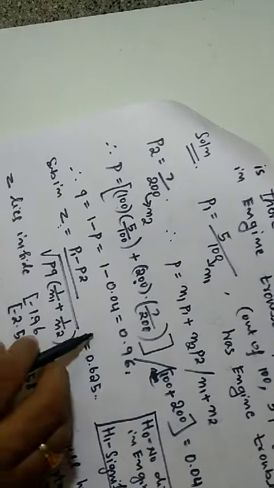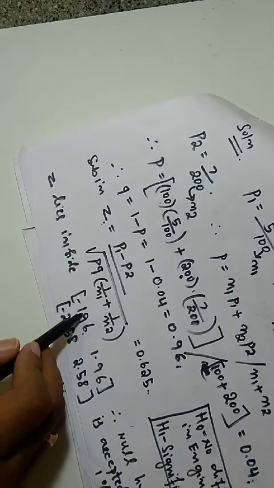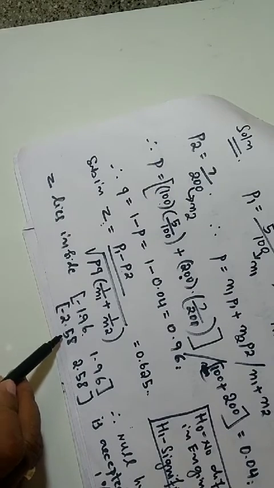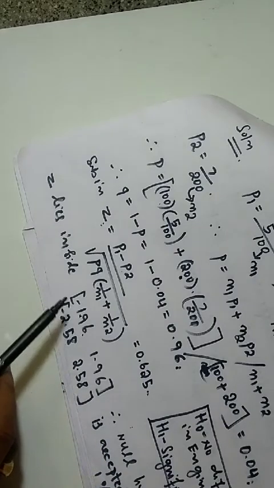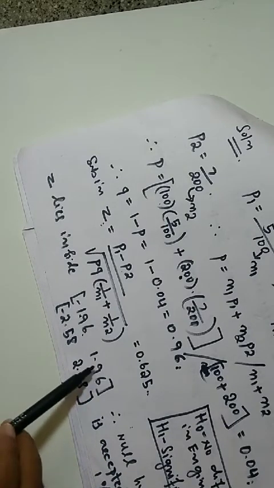Now this 0.625 lies inside the interval minus 1.96 to plus 1.96. Also this lies inside the interval minus 2.58 to plus 2.58. So therefore, please remember once again, when Z lies inside an interval, always the null hypothesis is accepted. If Z goes outside the interval, null hypothesis is rejected, alternative hypothesis is accepted.